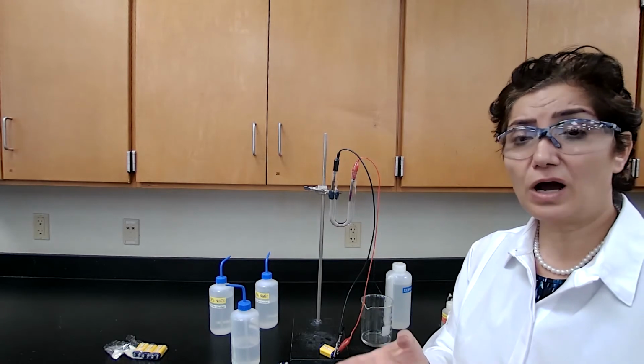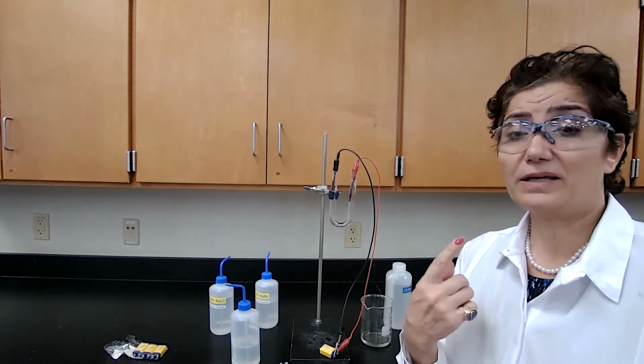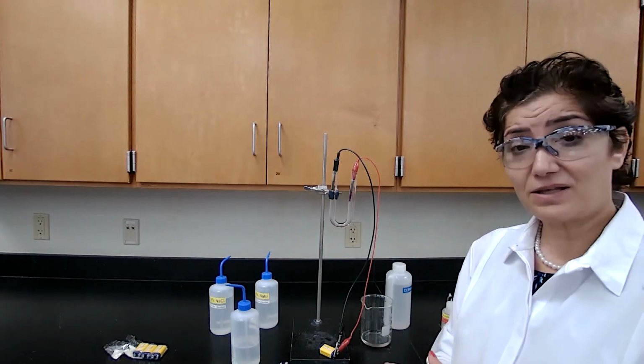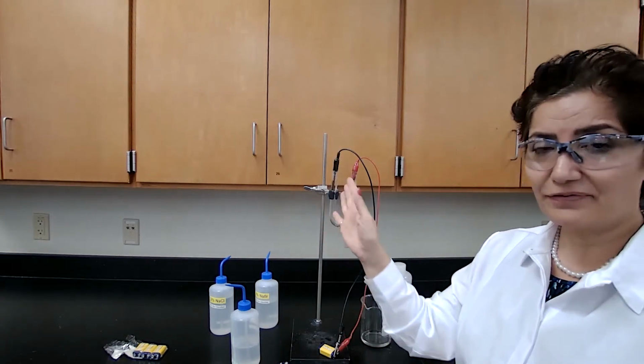For the choices for oxidation, we have the iodide ion, I minus, that can be oxidized on the anode side, which is the left side.